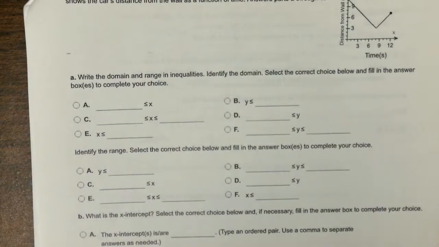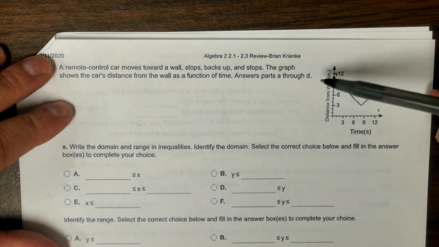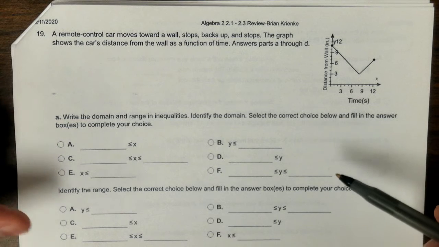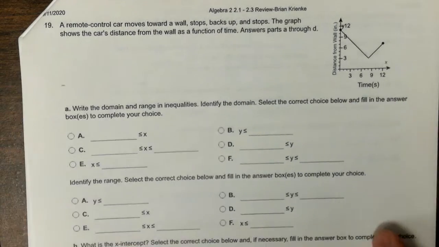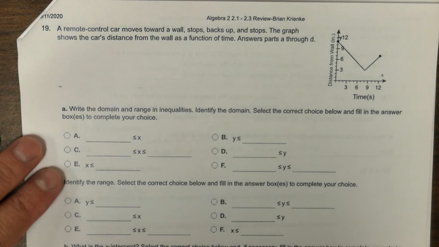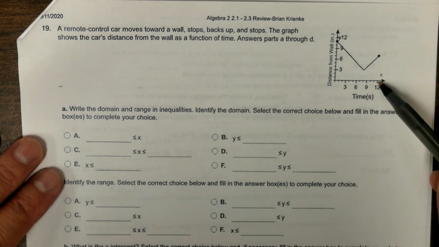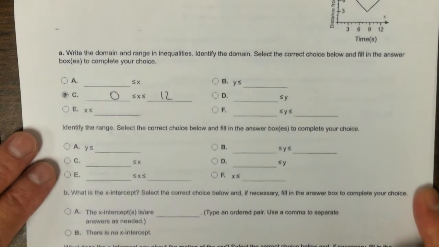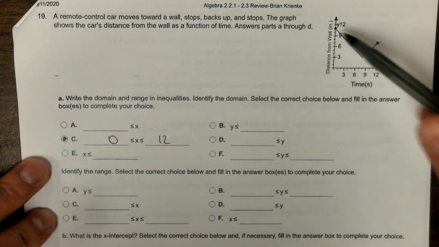Okay, now for our last one. A remote control car moves towards a wall, stops, backs up, and stops. You want your domain and range and inequalities. So for your x values, it looks like it's going from 0 to 12. So that's C. For your range, it's going from 3 to 11.